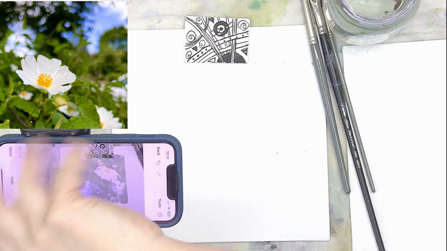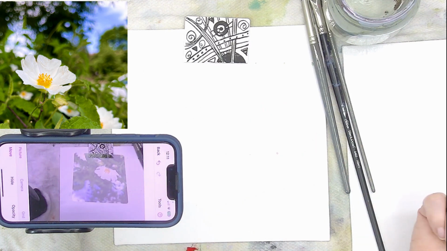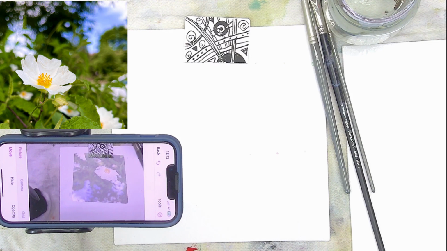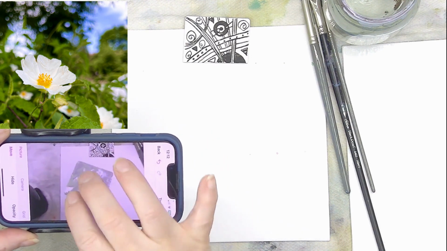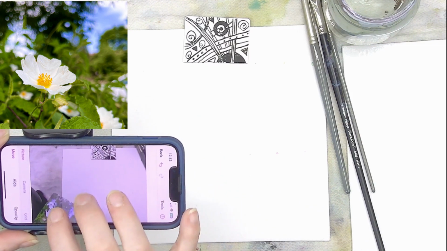Now I could probably flip my camera or flip this all around, but then my camera would have to be on the other side and it would get in the way of my paints. So I think that's probably, it's all my issue, I think. But I'm going to rotate my picture, try not to lose it.